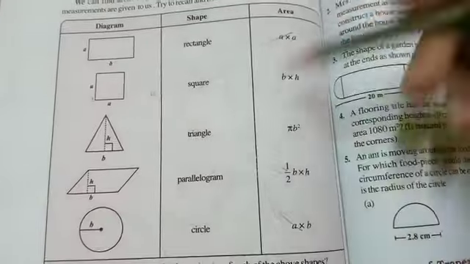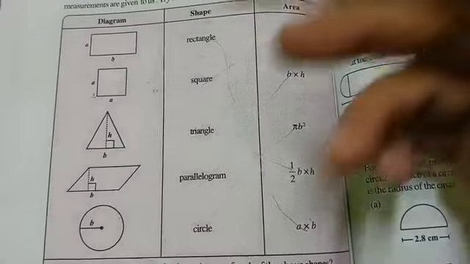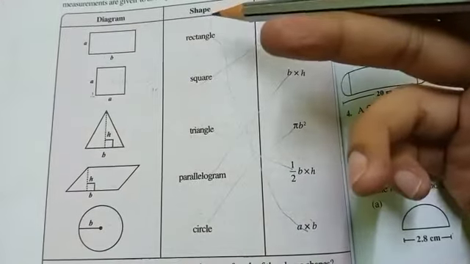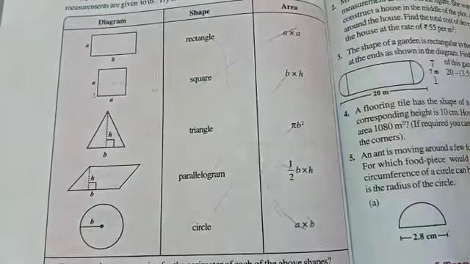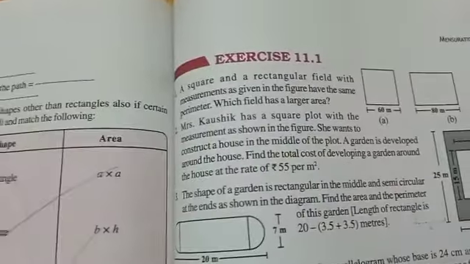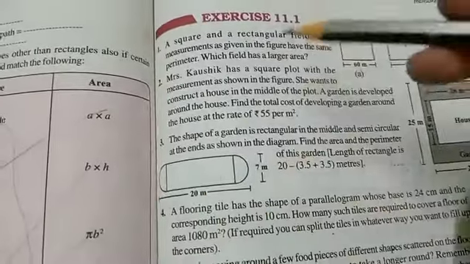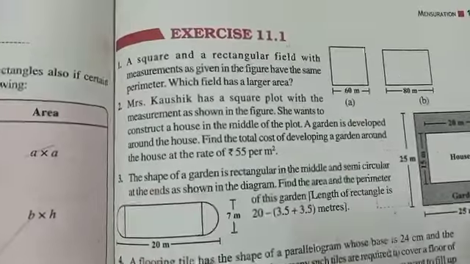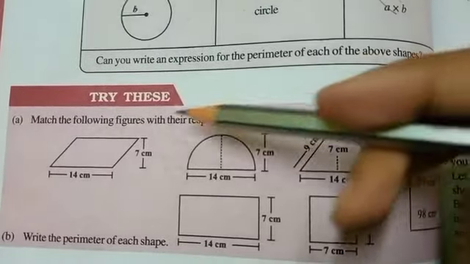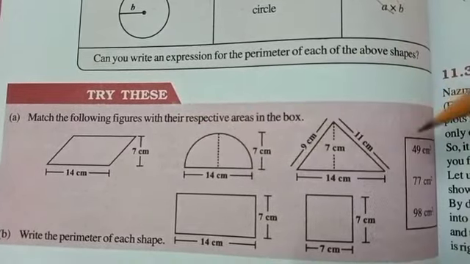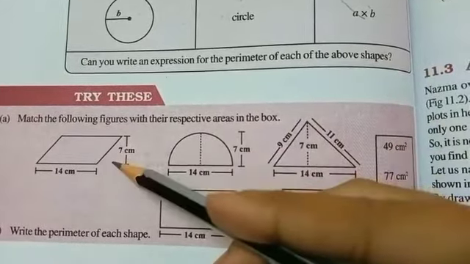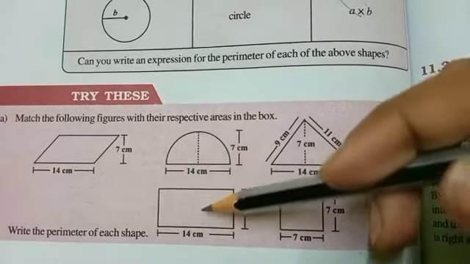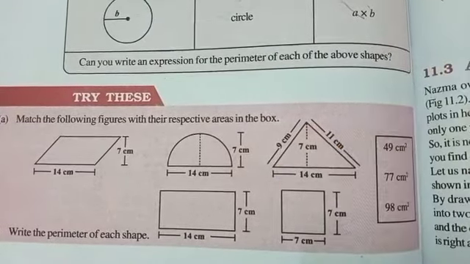So I hope you have understood. You have again recalled the area of different closed figures: rectangle, square, triangle, parallelogram and circle. So based on these areas we will start exercise 11.1 because all these formulas will be used in this exercise 11.1. Before that I want to say that one more Try This is given. So here you have to find the area and match it with the answer. Okay, so you can do this by yourself: area of parallelogram, area of semicircle, area of triangle, area of rectangle, area of square. Okay, so it's very easy.